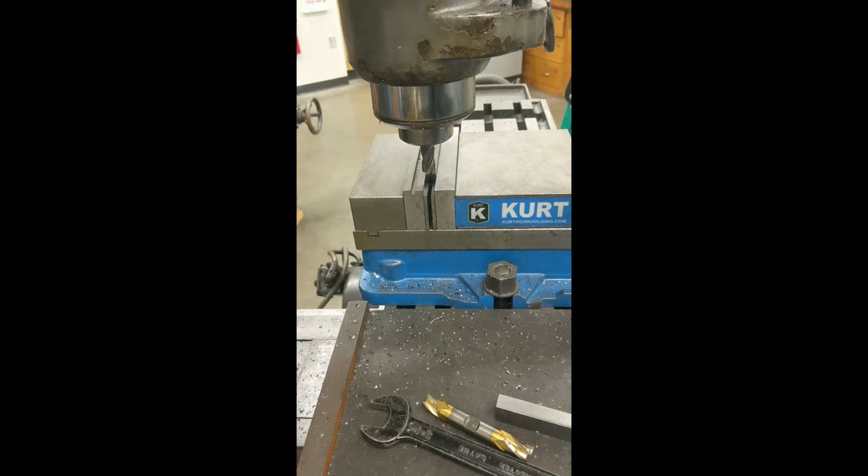For carbide, we want to use something closer to 300 surface feet per minute. So that's going to get a little bit faster, quite a bit faster. So 300 times 4 is 1200 divided by 1/2 is 2400 RPM. So I'm going to set my mill to 2400 RPM and then take a first cut.